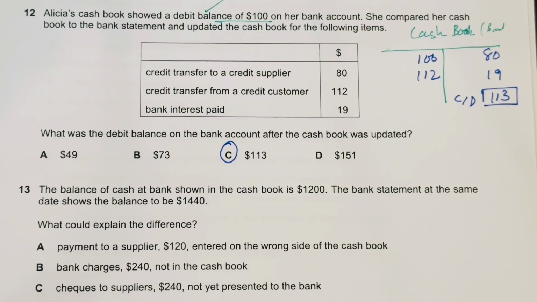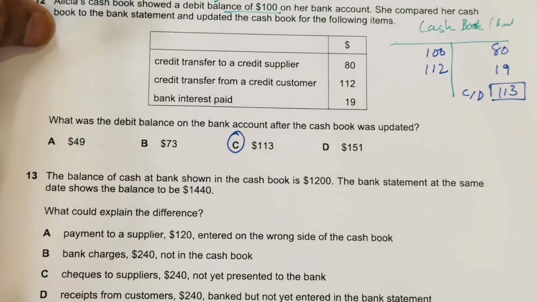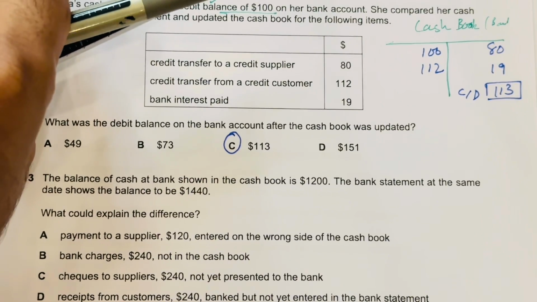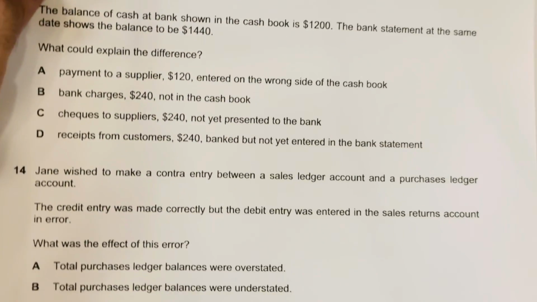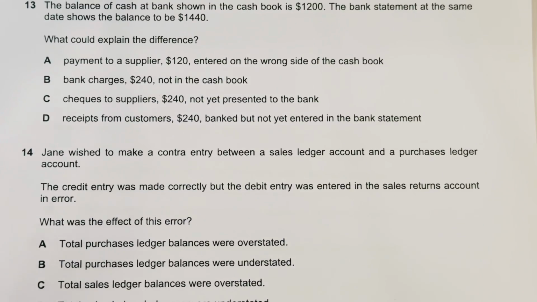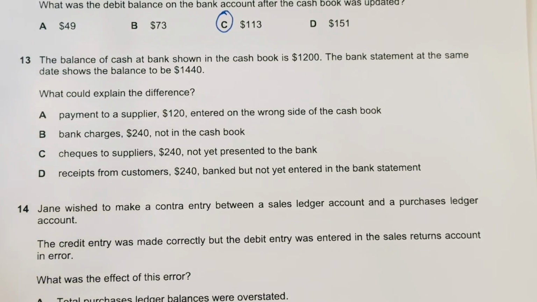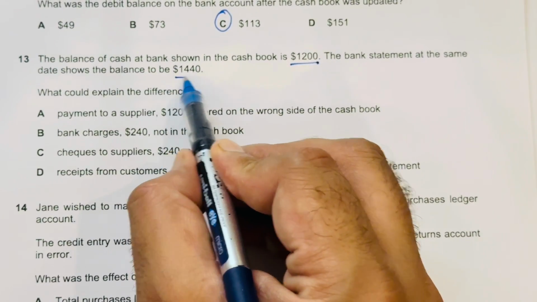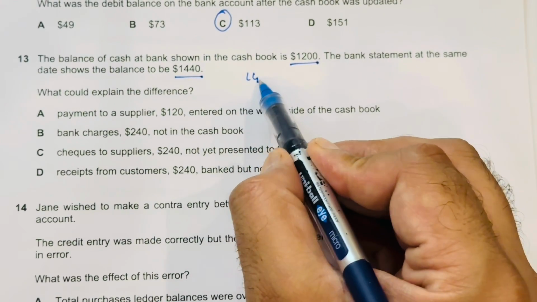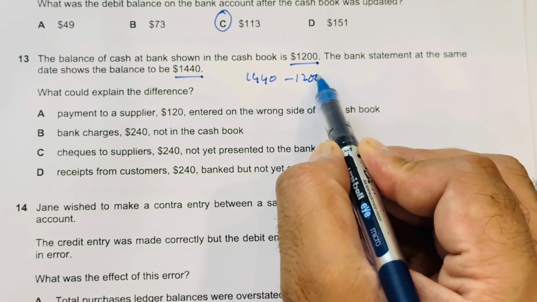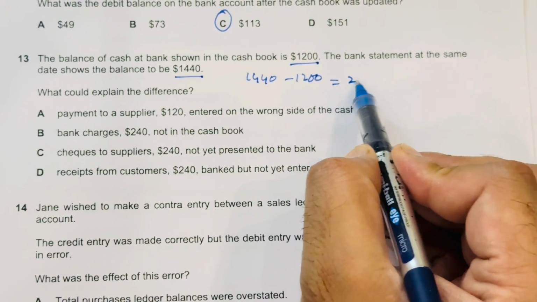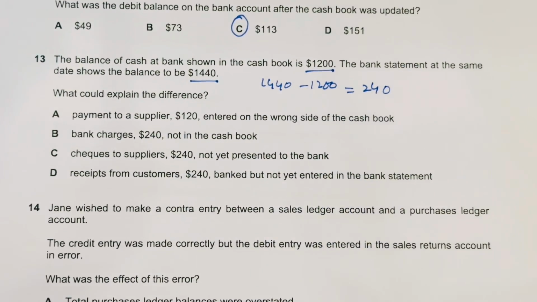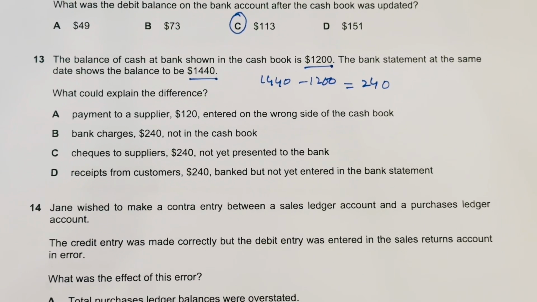Now we will move to the question number 13. The balance of cash book shown in the cash book of 1200, the bank statement at the same date shown the balance of 1140. We have the cash book balance, that is 1200. We have the bank statement of 1140. After subtracting, we can know the difference between those two. It would be 60. Okay, what could explain the difference?